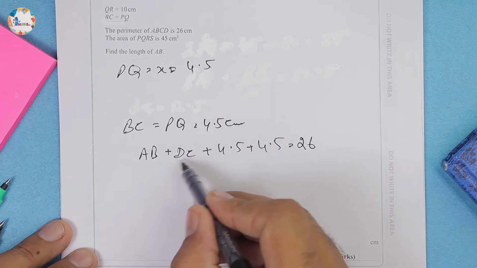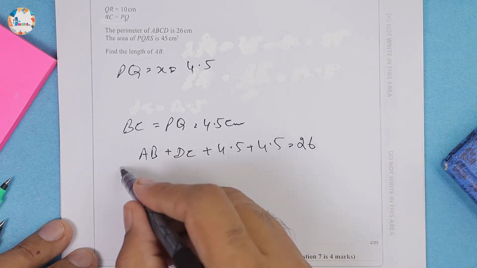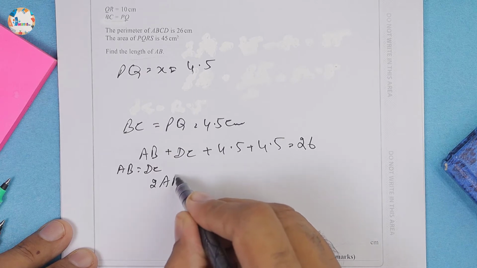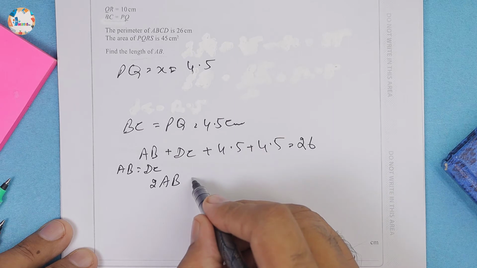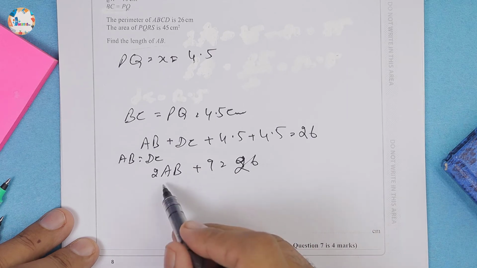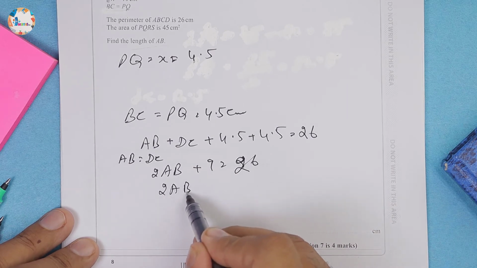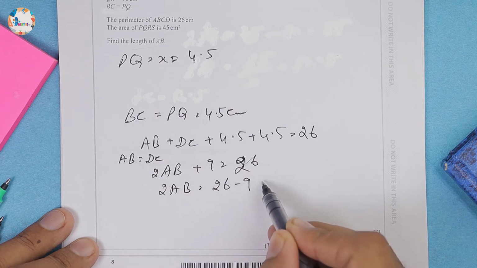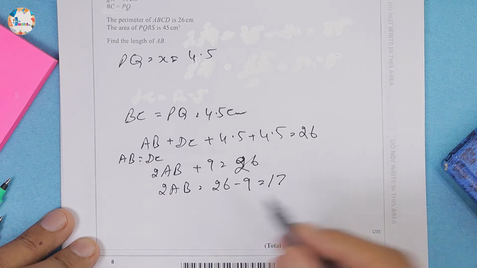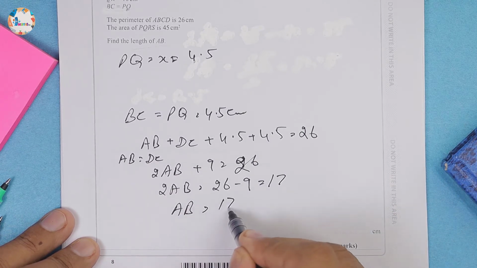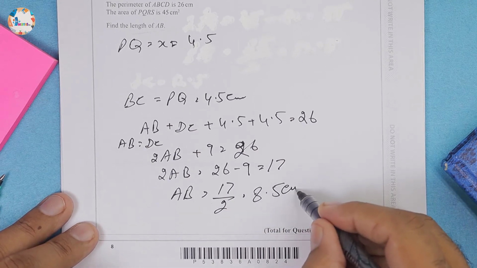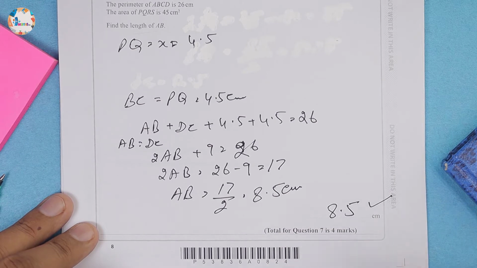AB is equal to DC, so we can write 2AB plus 9 is equal to 26. Now we can shift 9 to the other side. So 2AB will be equal to 26 minus 9, which is 17. So AB will be equal to 17 divided by 2, which is equal to 8.5 centimeters. So our answer will be 8.5 for this one.